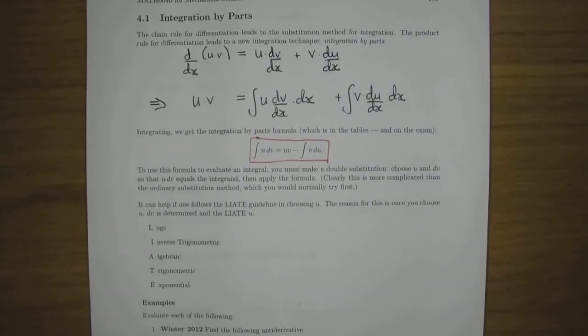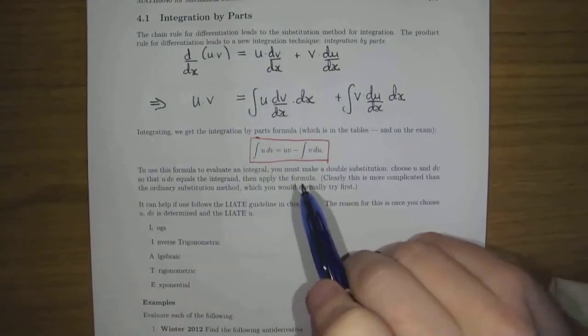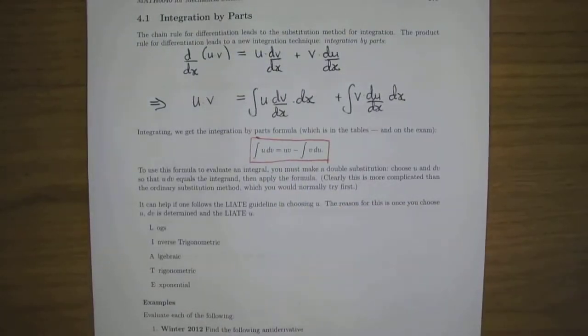So the first thing is, can you do it directly? Then is there manipulation? Then try a u substitution, and if that doesn't work, you try parts. Okay. This involves a double substitution. You're confronted with an antiderivative. You pick the u, everything else is the dv, and then you go through these things and you calculate them and you put the formula back together.